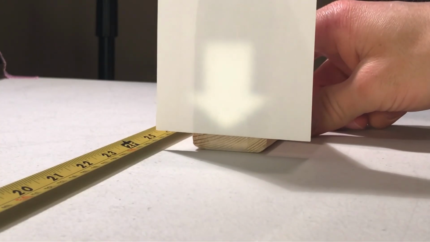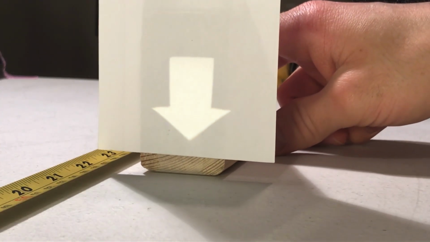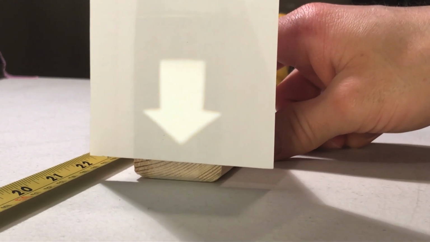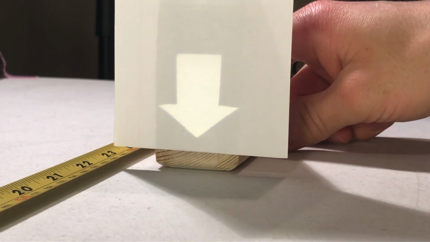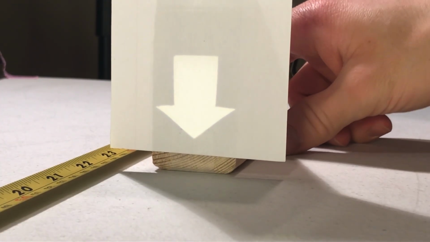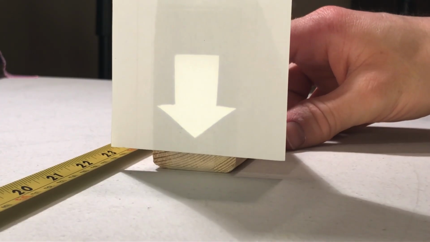Then again, I need to adjust the position of the screen until I achieve a sharp focus. So it looks like right around here. And again, let's just check. Here it's out of focus. Here it's out of focus. So in between, looks like around here. And this one is now at 57.5 centimeters.